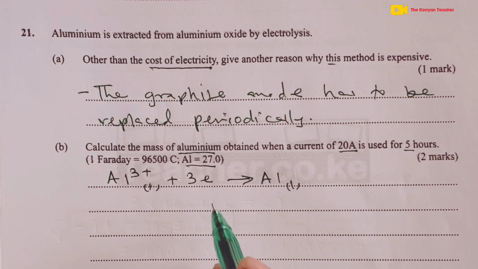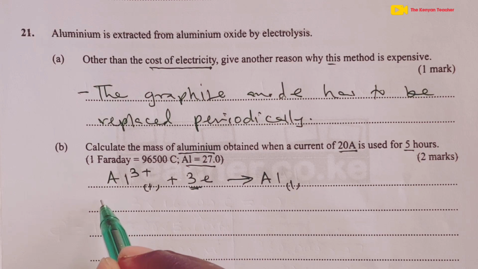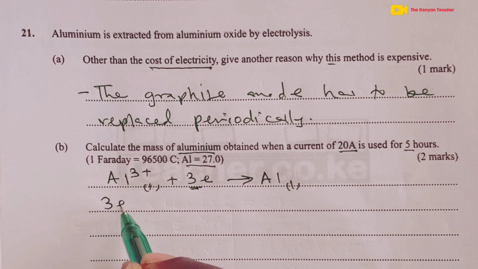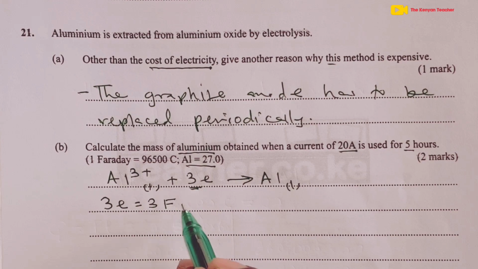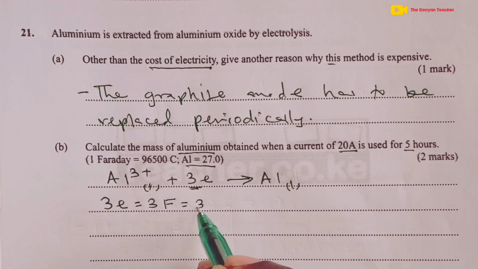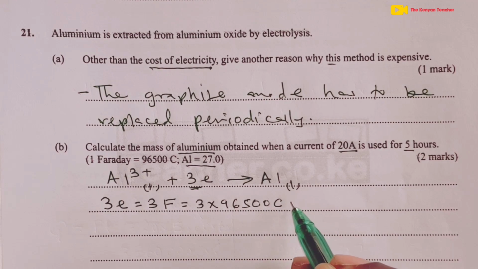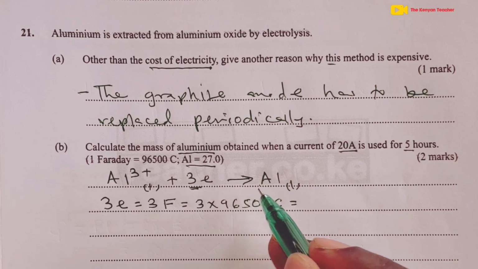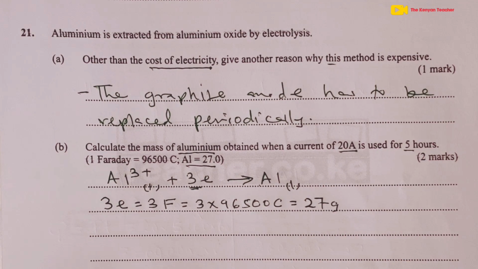And as we always say, the number of moles of electrons involved in this equation coincides with the number of Faradays. So the meaning of this equation is that 3 moles of electrons would be equivalent to 3 Faradays. And this would be 3 multiplied by 96,500 coulombs. This would give us 1 mole of aluminium metal, which would have a mass of 27 grams.